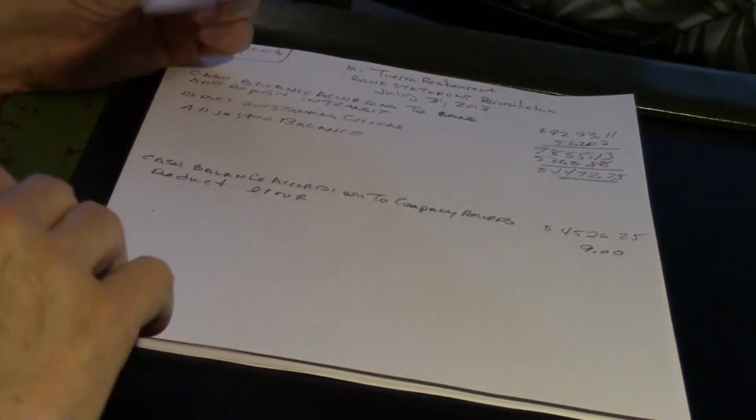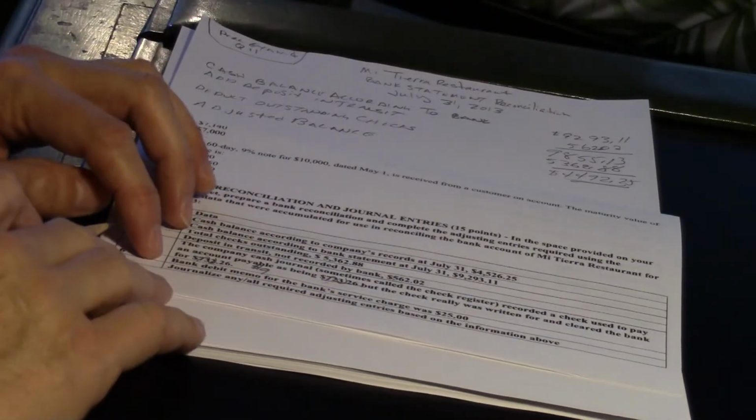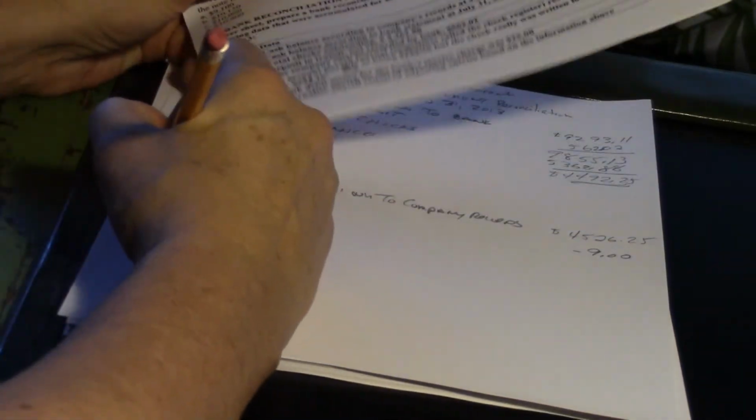right? And another thing we need to deduct is this $25 service charge.